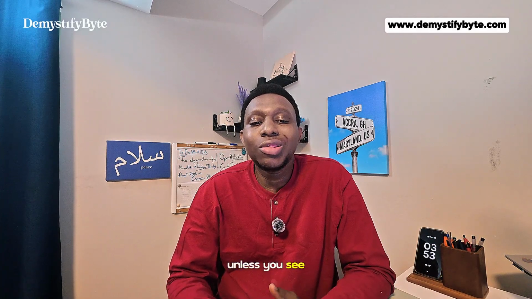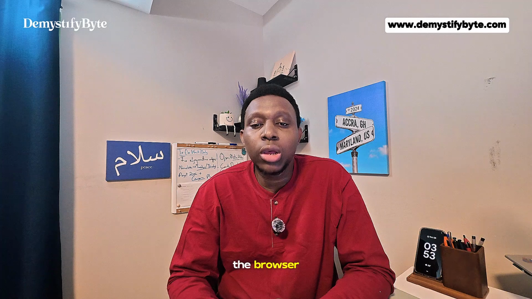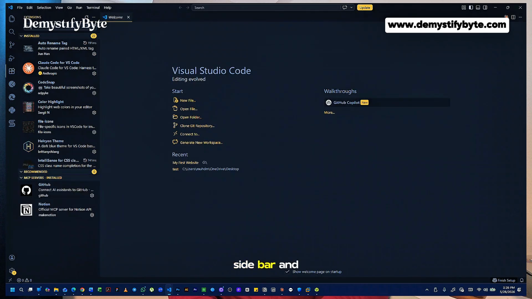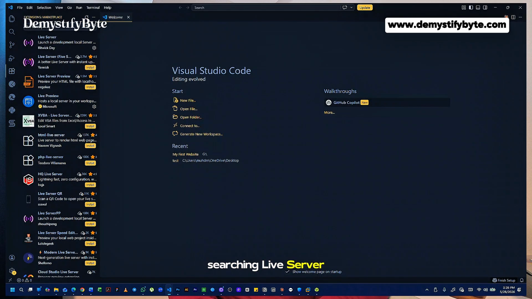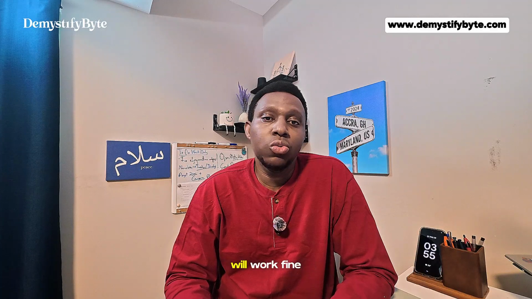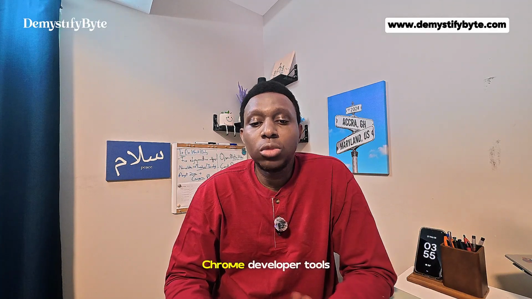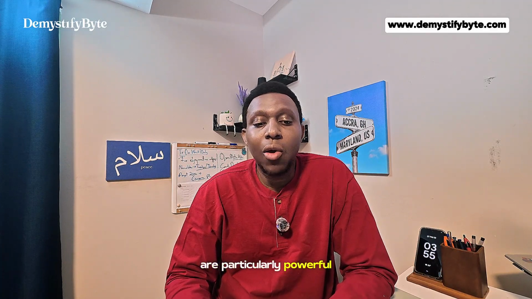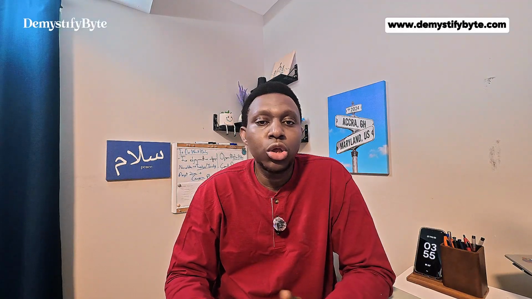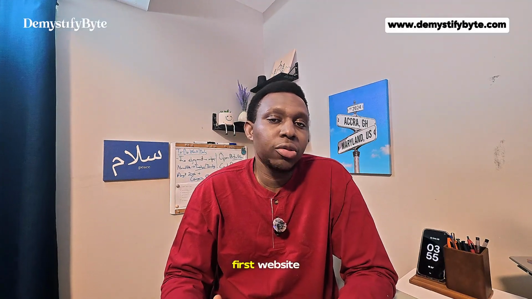Once you're done installing that, you need to add the extension Live Server. It lets you see your project in the browser as and when you're making changes to it. You'll find it by clicking the extension icon on the left sidebar and searching Live Server. For the browser, either Google Chrome or Microsoft Edge will work fine. Chrome developer tools are particularly powerful for beginners, and we will be using them later on in this tutorial. Join me as we build our first website.